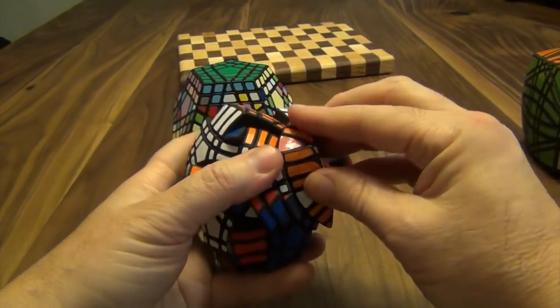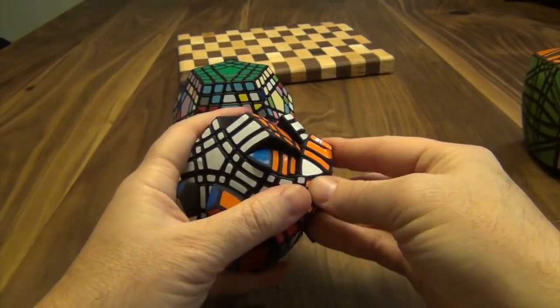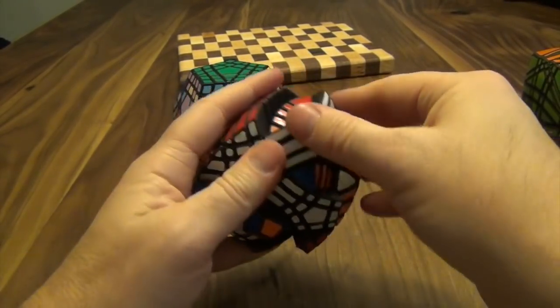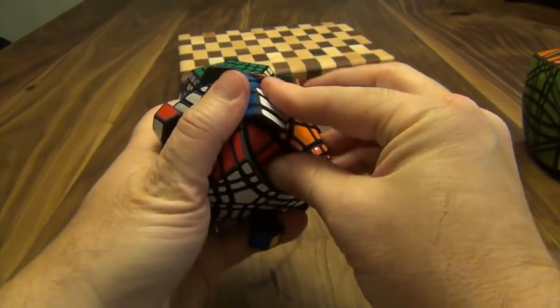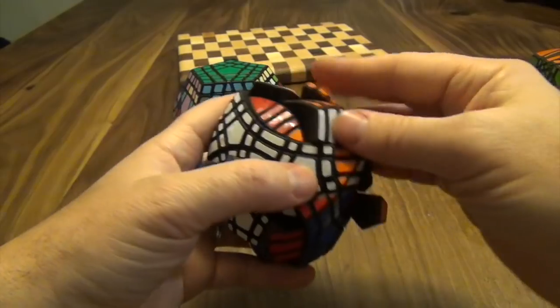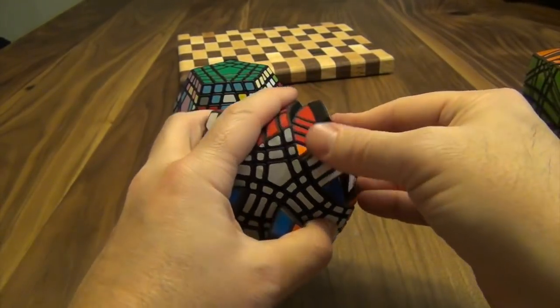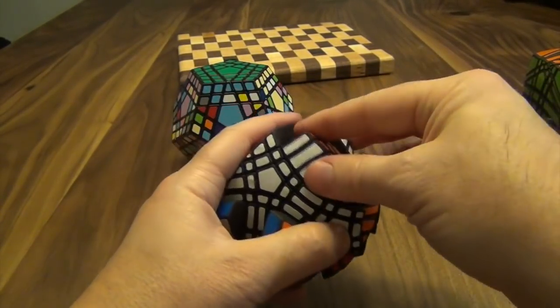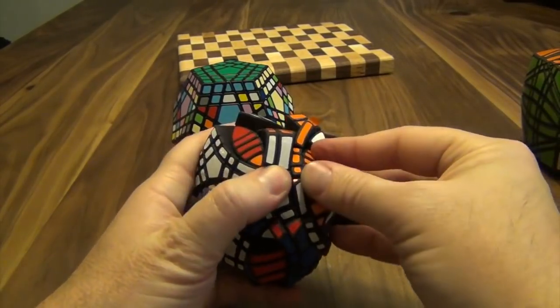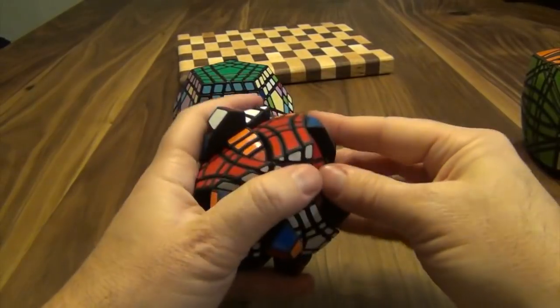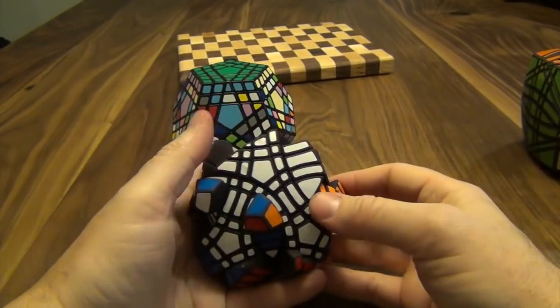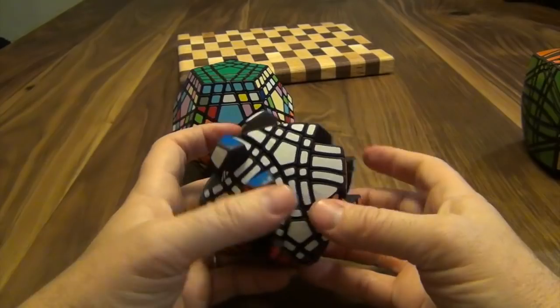Up, turn, turn, turn, and turn. Okay. I don't know why it's so sticky all of a sudden. Okay, so that belongs here.